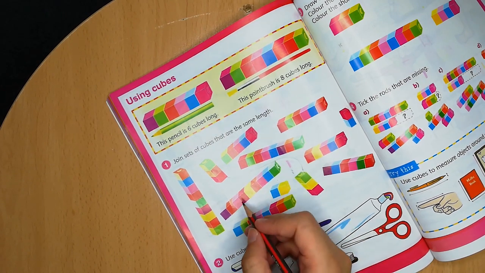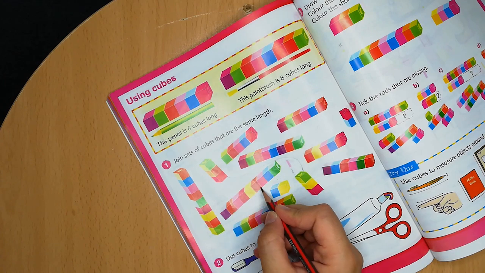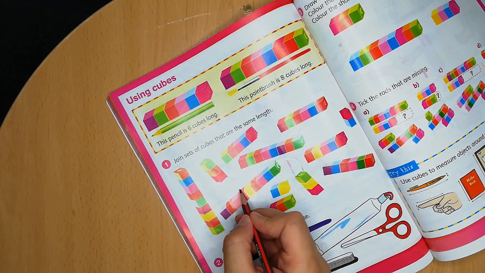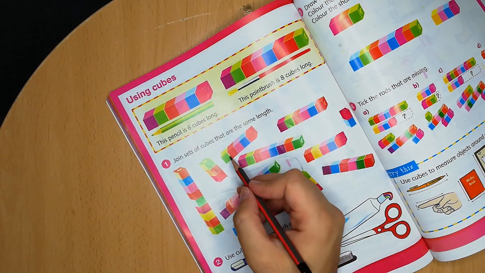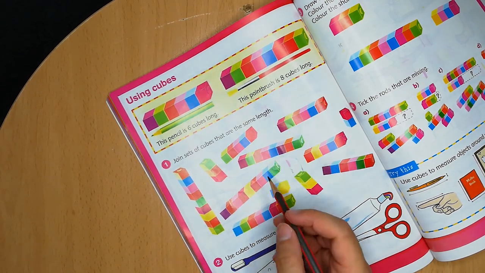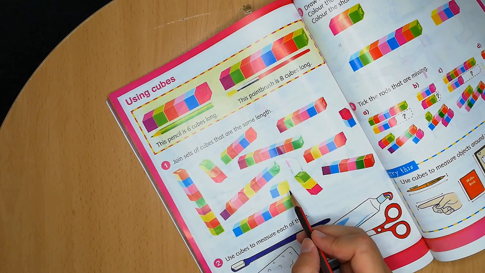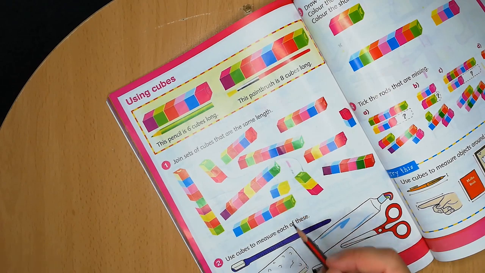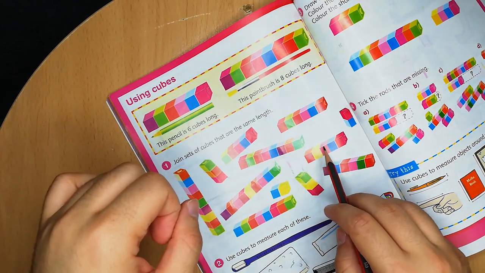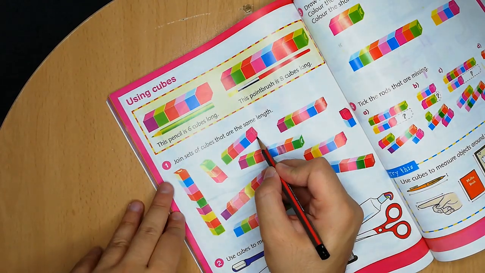No. 1, 2, 3, 4, 5, 6, 7, 8, 9. Yeah, this one. Okay. Now we want 5. 1, 2, 3, 4, 5. Yes, there we go.